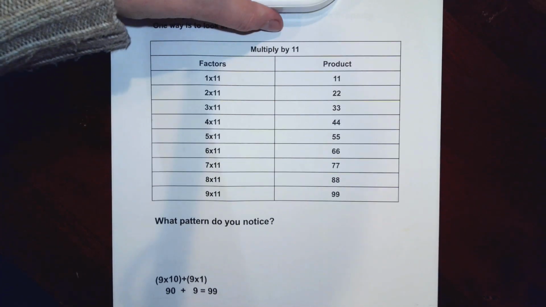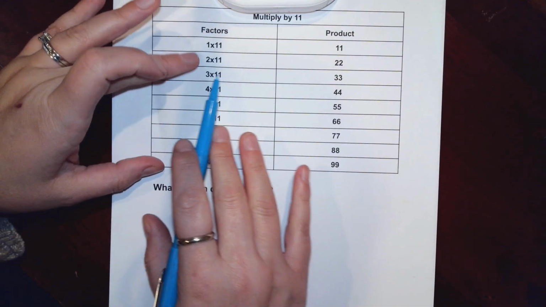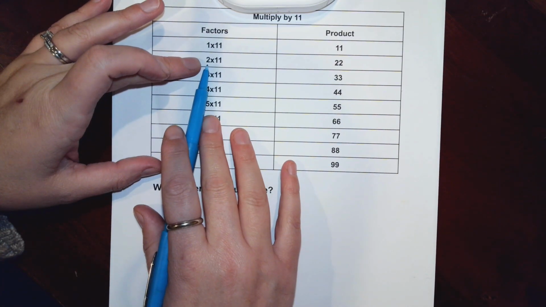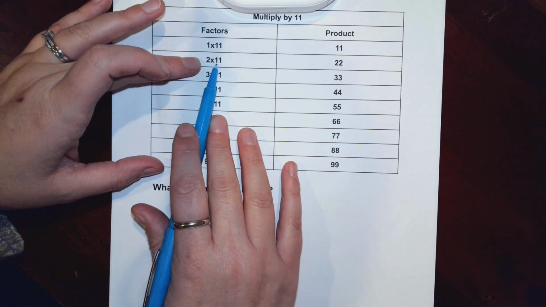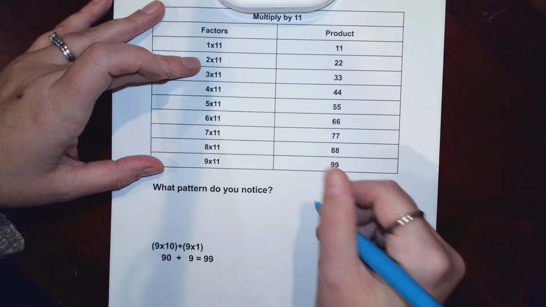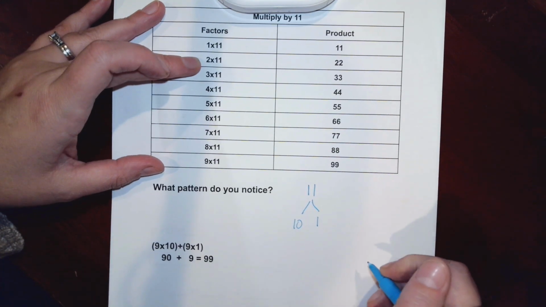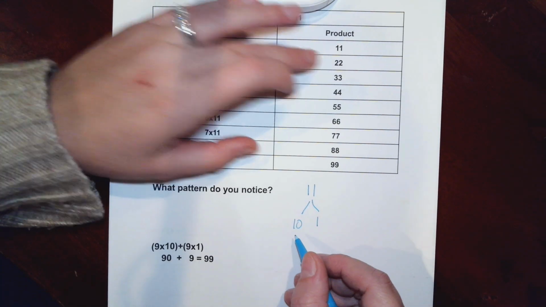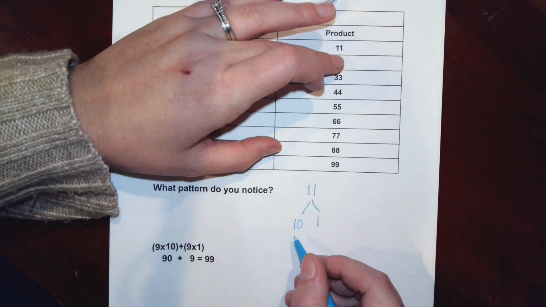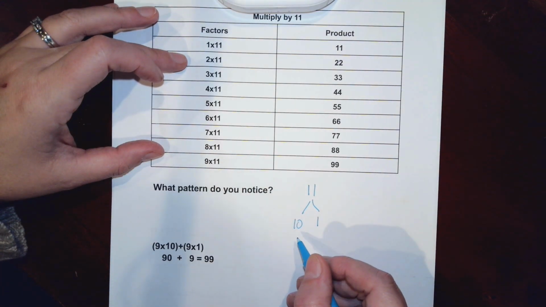So when we look at these, you will notice as I'm multiplying, say, I'm going to do 2 10s because 11 is made up of 10 and 1, right? So if I'm splitting up 11, it's 10 and 1. So if I'm going to do 2 10s, I'm going to get 20. And then 2 1s gets me 2. So 2 times 11 is 22.